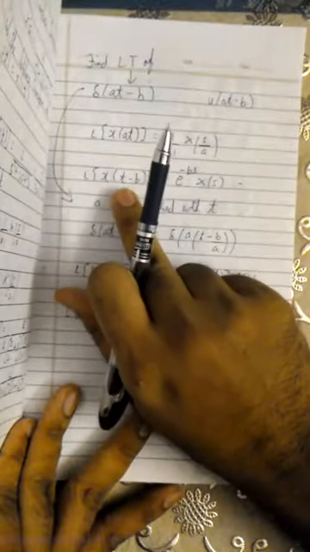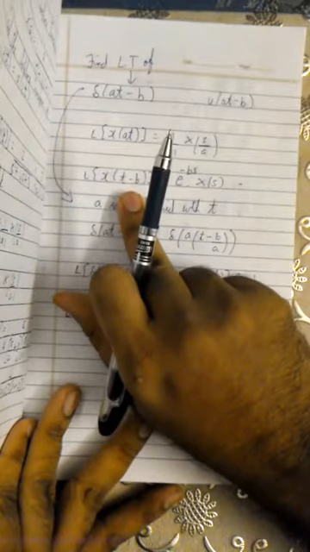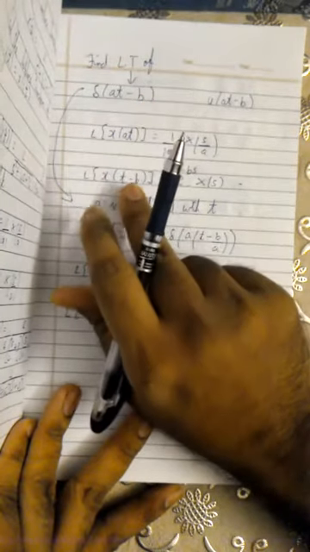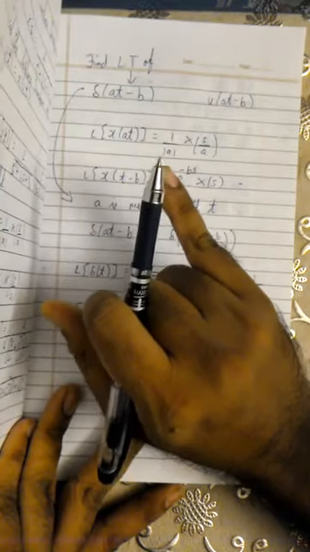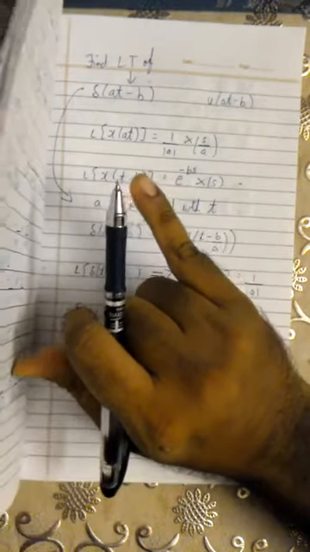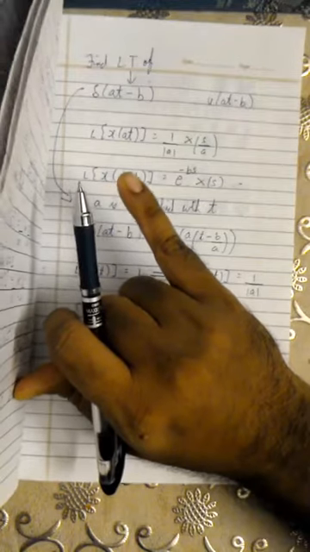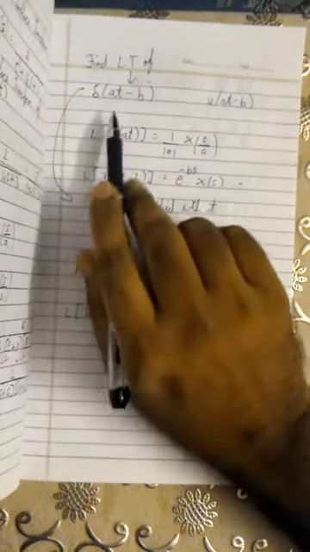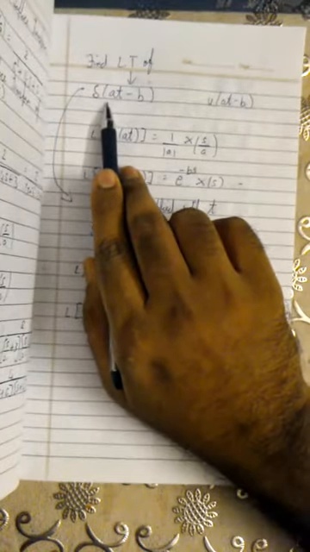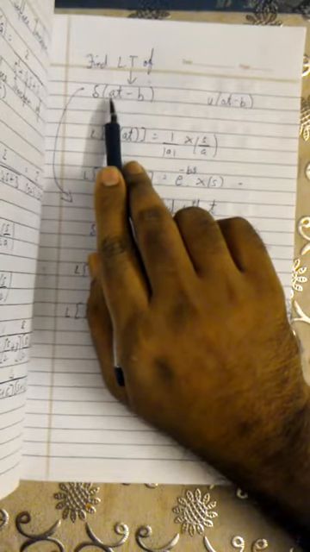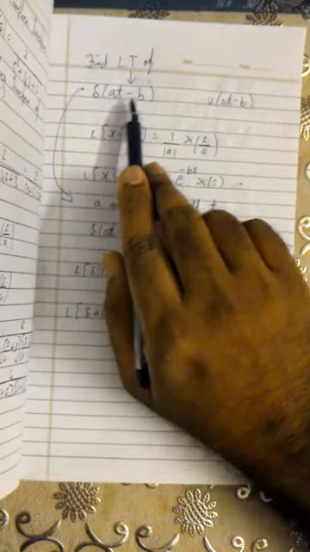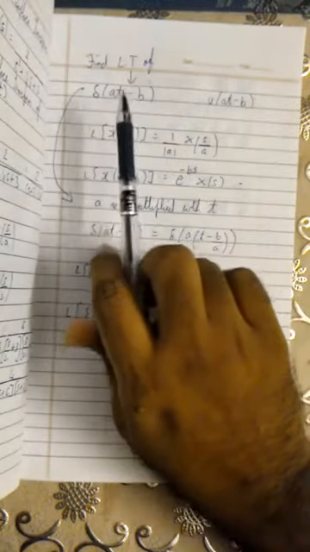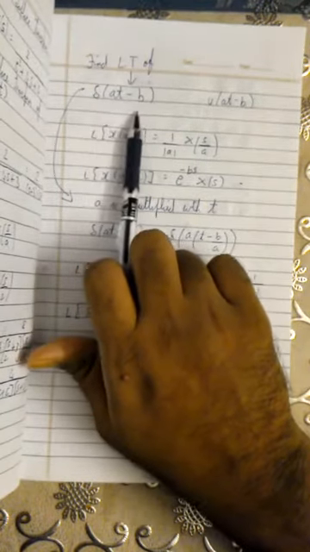Okay, so from these kind of questions, what you need to understand is you need to find two values. The first value is what the time is being multiplied by, that is, what is the factor multiplied with t. Here that is very easy. You can see that the factor multiplied with t is a itself, right? So a is your scaling factor. Now you need to find your shifting factor. If you look carefully, it is written here as minus b.